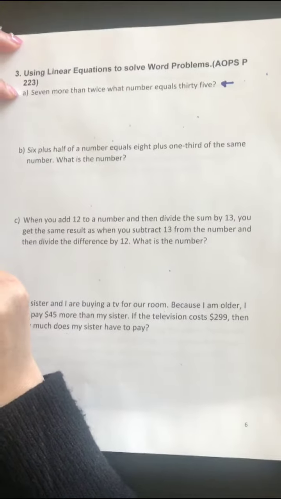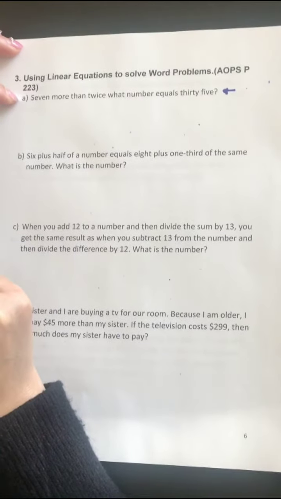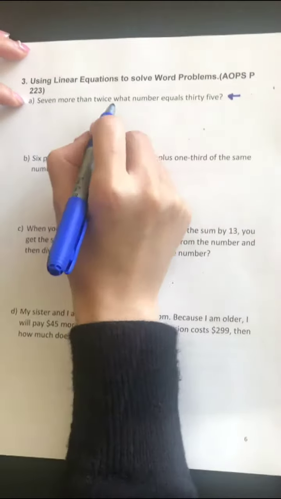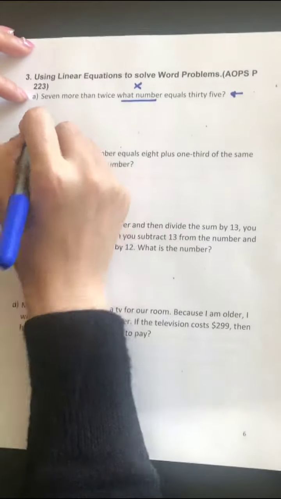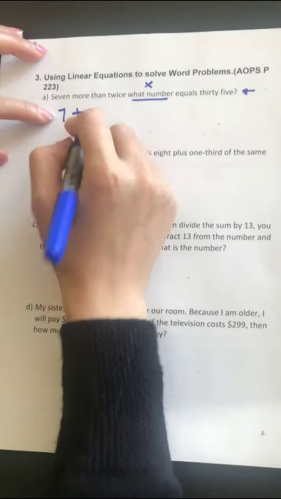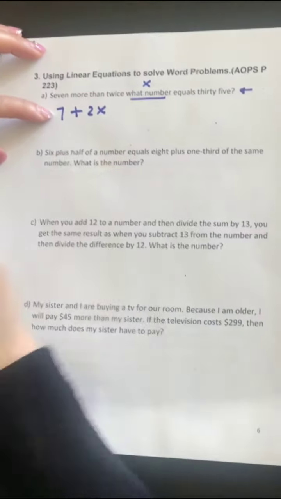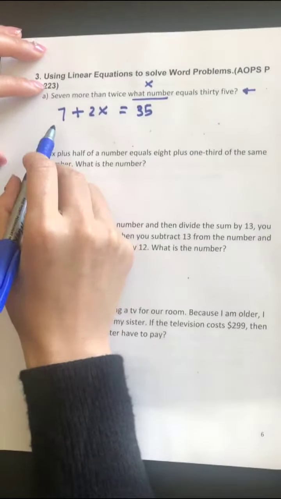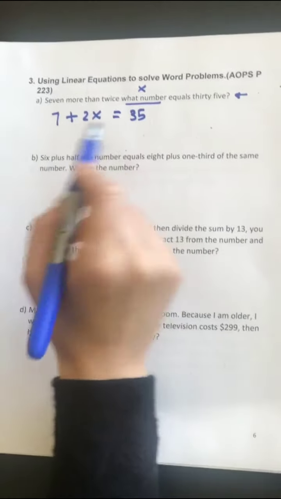Part A, 7 more than twice what number equals 35? What number? Let's assume that's the unknown variable x. 7 more than twice, so you add 7 to twice that number, which equals 35. We have demonstrated how to solve this equation, right?